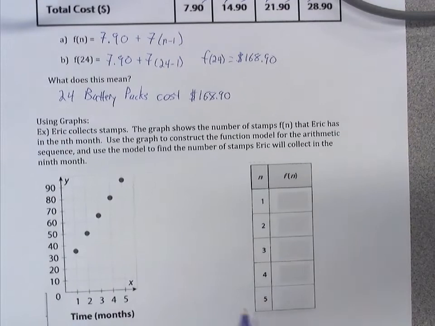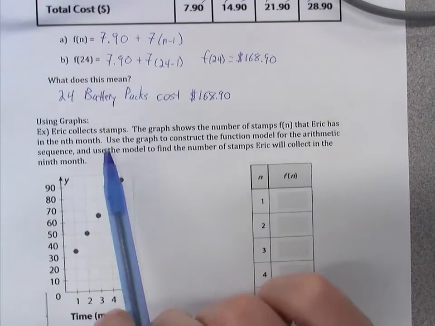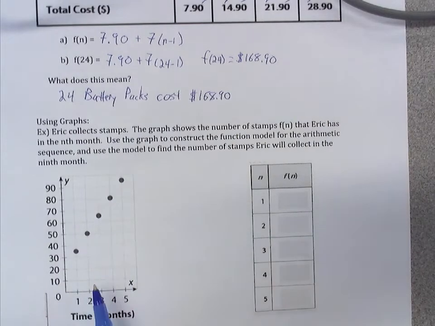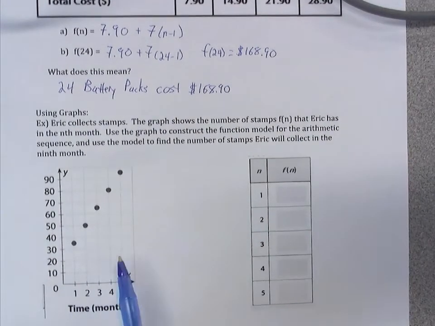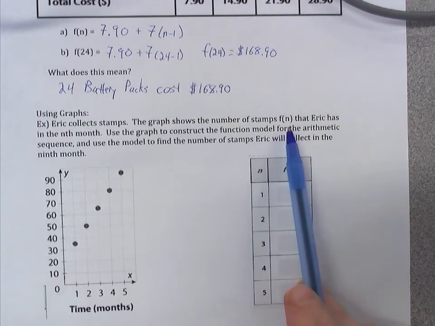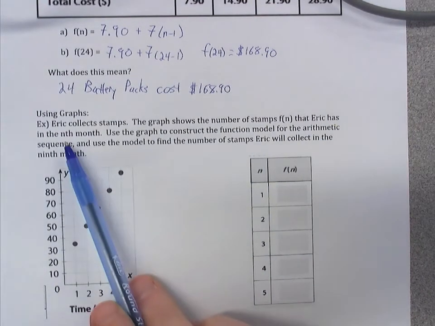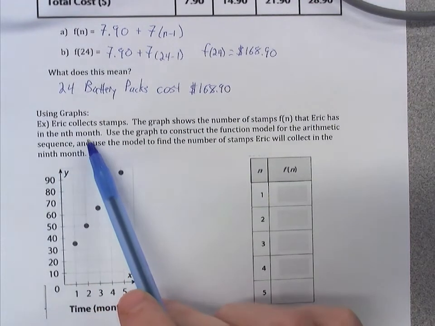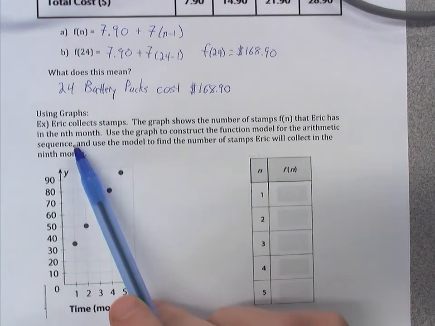So let's apply the same concept of an explicit rule using a sequence to a graph. So we have a graph here. This graph shows the number of stamps, f of n, that Eric has in the nth month. So we could pick any month. We could pick 3 months, 5 months. We could pick 80 months. It really doesn't matter how many months.